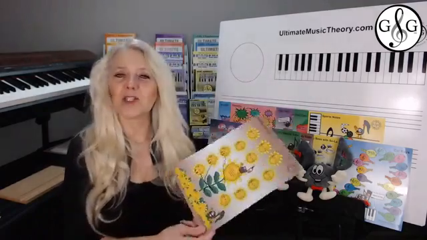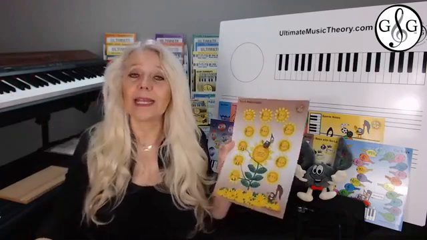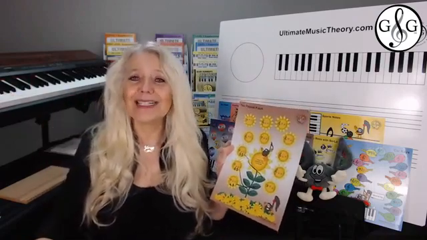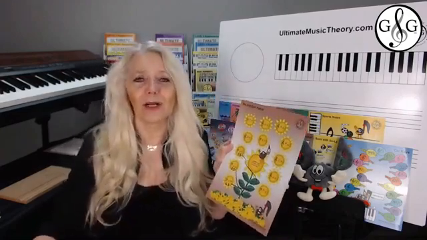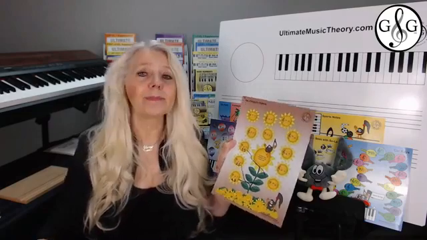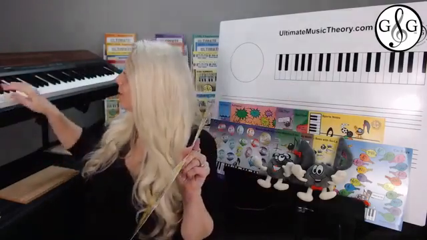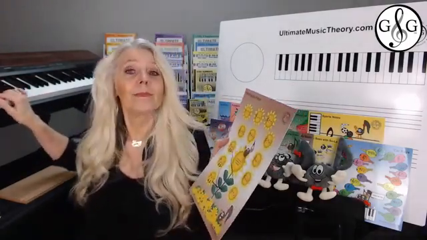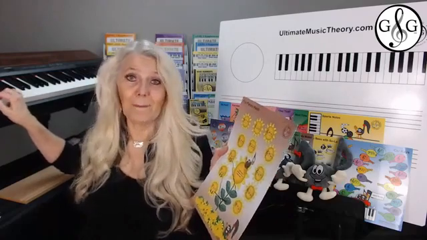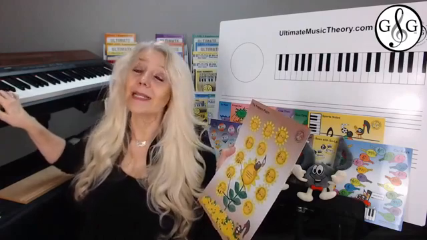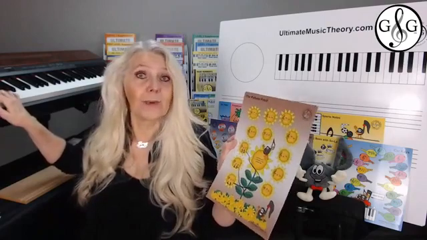So the teacher and the student sit together at the piano. And the teacher plays a note in the sunflower. And if the student gets the sunflower correct, then they put a little check mark on the sunflower. So now I'm going to play a little pattern. And we're going to decide, was that going up or was that going down? So here's the pattern. Could you hear it? Was it going up? Yes. Was it going up a step or was it going up a skip? So step or skip up.